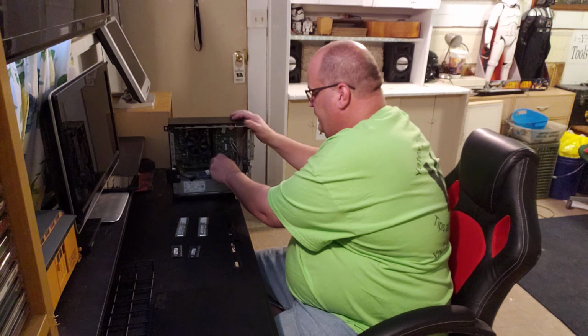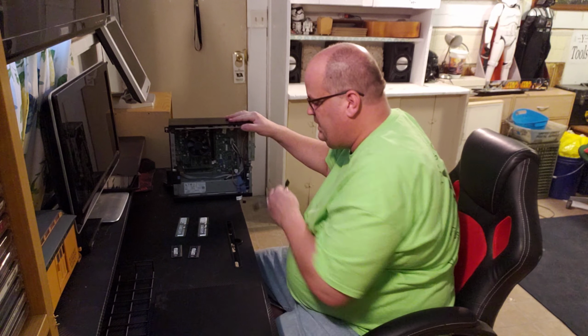That way you can have a clear look at what we actually have inside. Now, you can see there's one stick of memory in here.